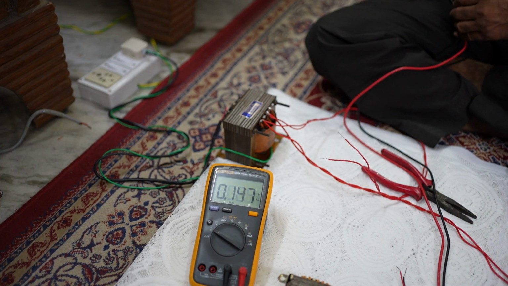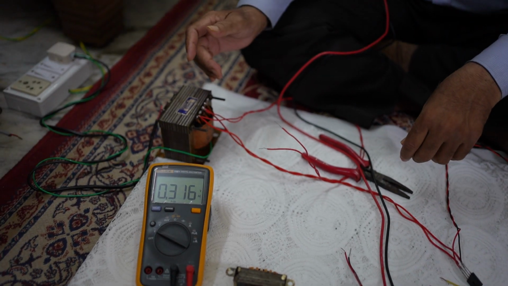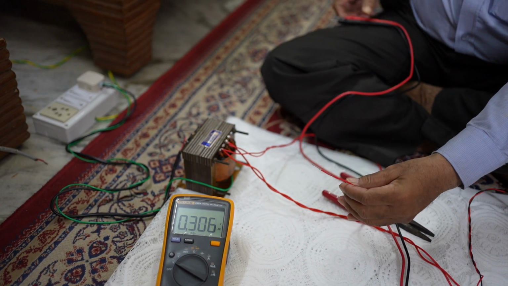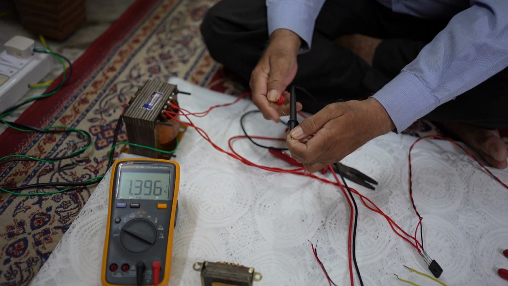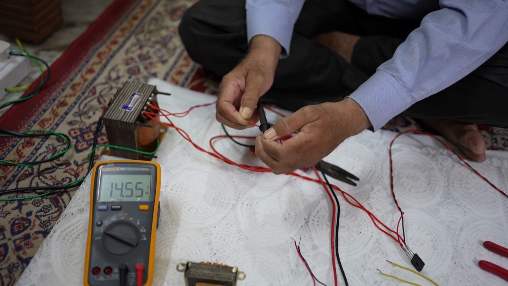So remember one thing, I am having two connections from this point, one here which I will measure again, the same 14 AC.